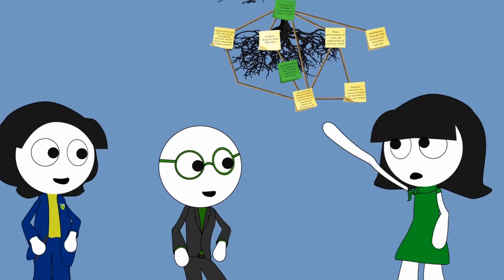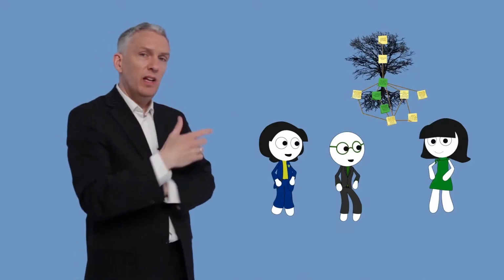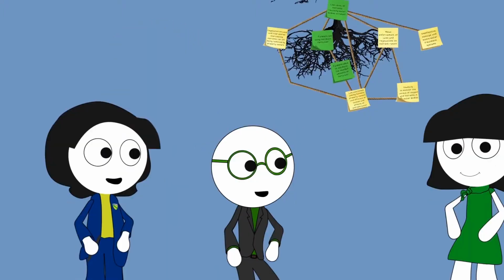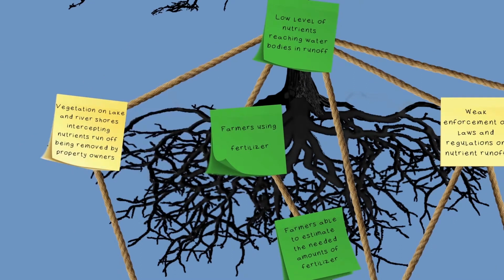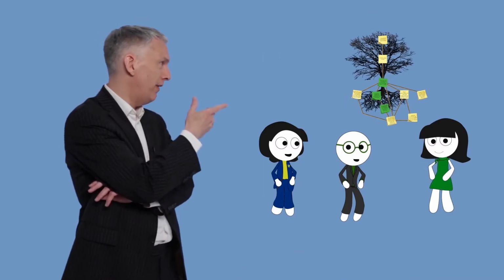What about the farmers using too much fertilizer? How do we transform this into an objective? Farmers not using too much fertilizer? It is often not so helpful to use a negative statement in an objective, such as not too much. Try to reformulate. Okay, like in farmers using just enough fertilizer. Or reduced amount of excess use of fertilizer. Very good. Now you talk more in terms of a desired situation.